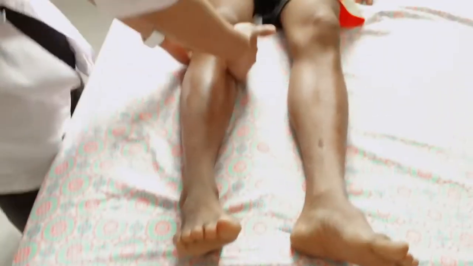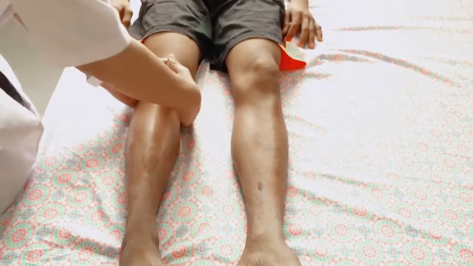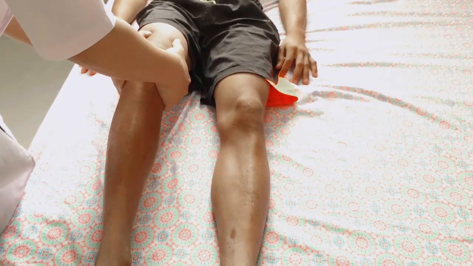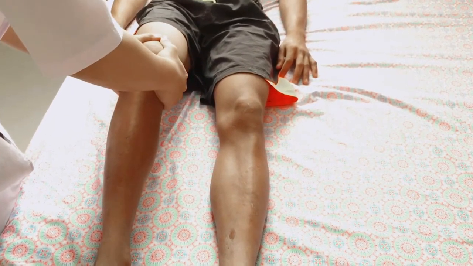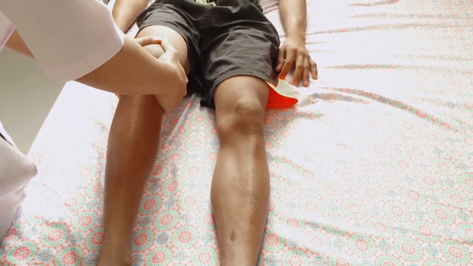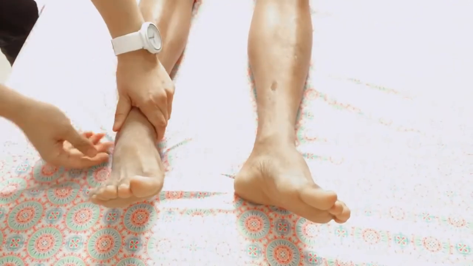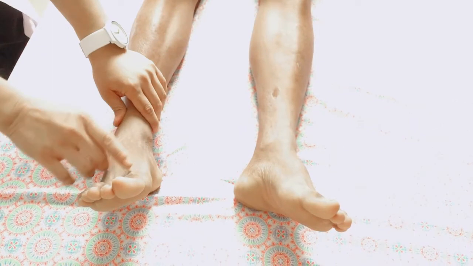It's normal. So next we're going to check for pulses, popliteal, just right behind here, and the popliteal fossa. I'm going to have the patient lift a little bit so that I can feel for the popliteal pulse. Okay, it's there. Next, dorsalis pedis, again.